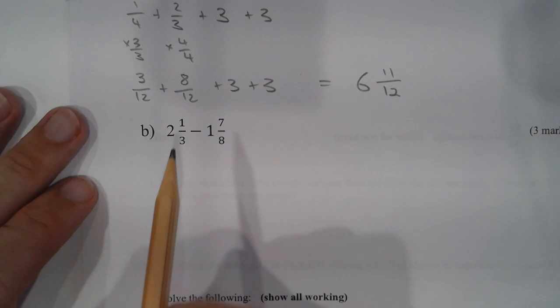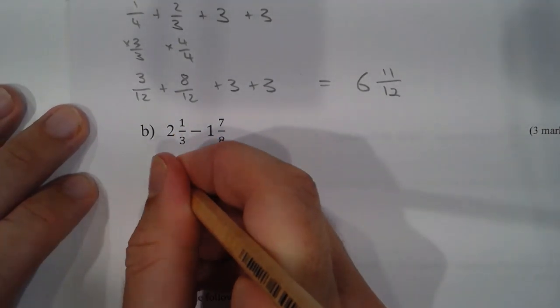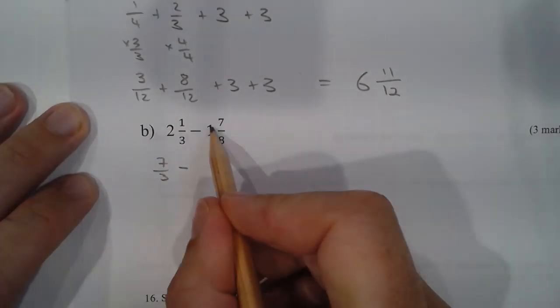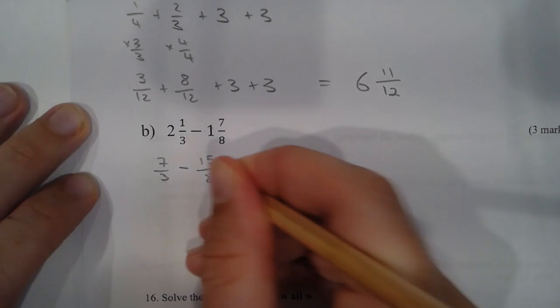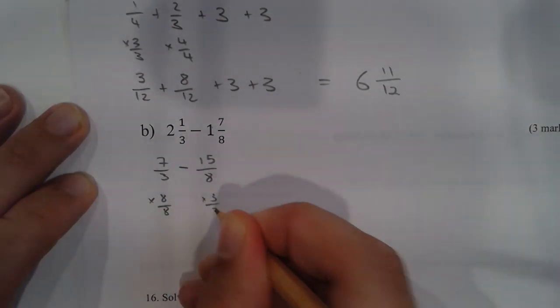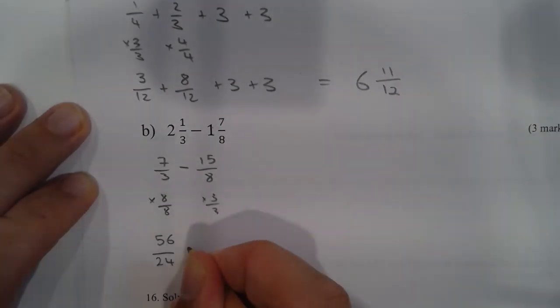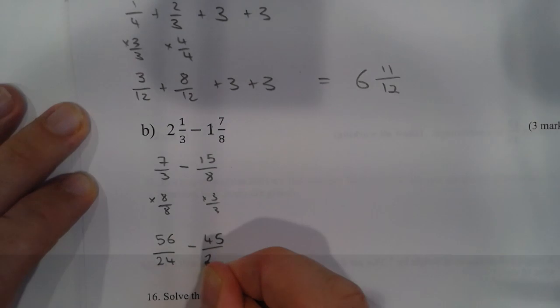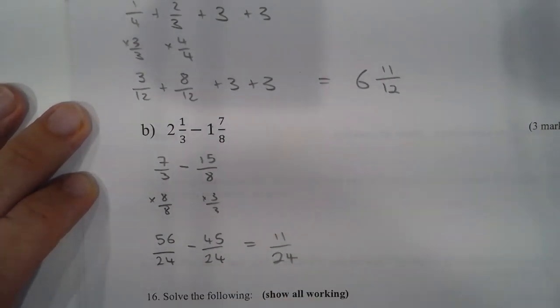Now this one though, we have to make improper. So 2 times 3 is 6, plus the 1 is 7 over 3, minus 1 times 8, plus 7 is 15 over 8. Now we need to make the denominators the same. So you get 56 over 24 minus 45 over 24, which becomes 11 over 24 there.